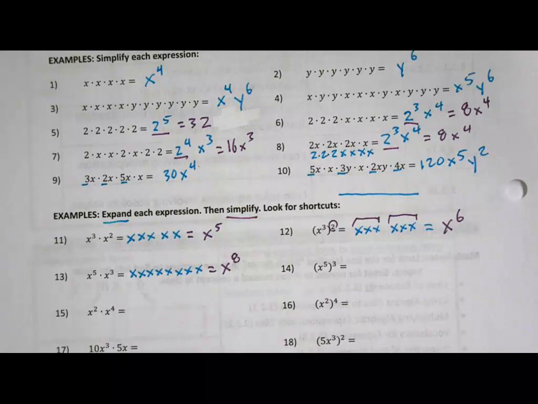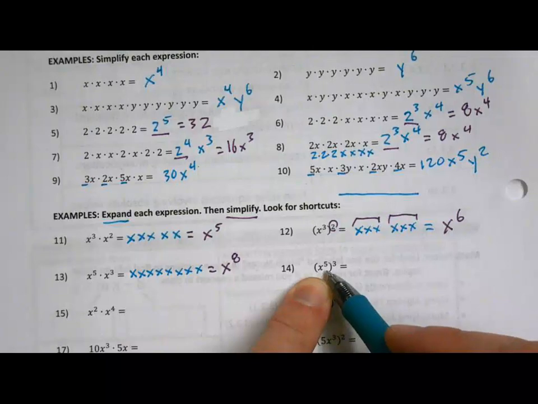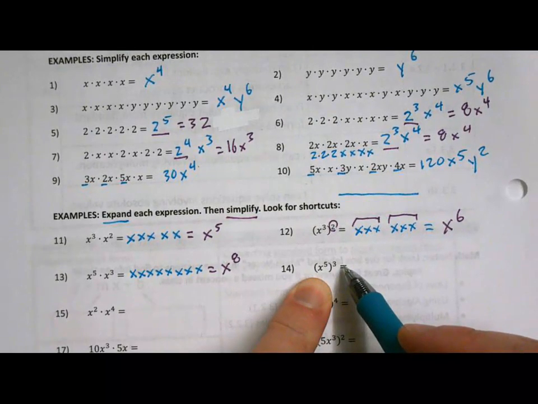Let's see if we can do the same thing for number 14. So I'm going to make 5 copies of x, but I need to do that 3 times.